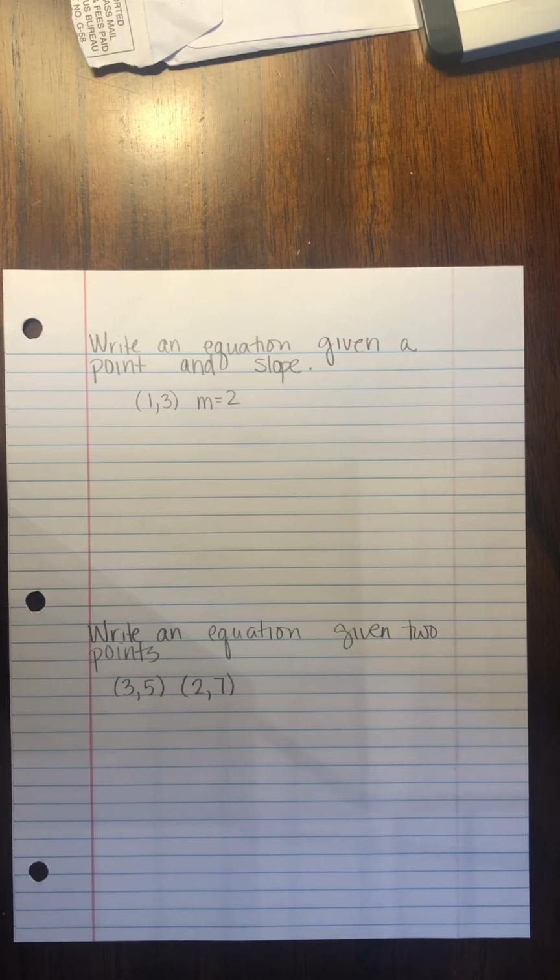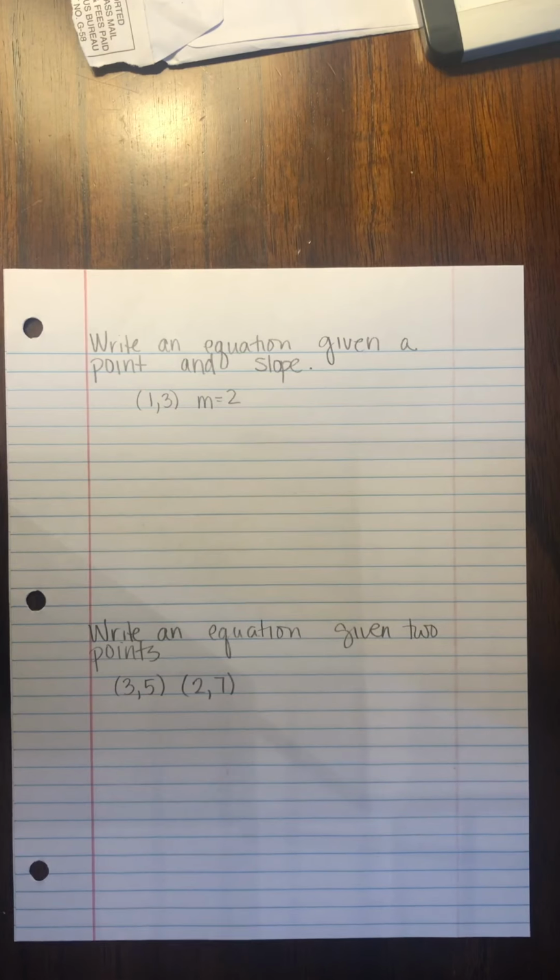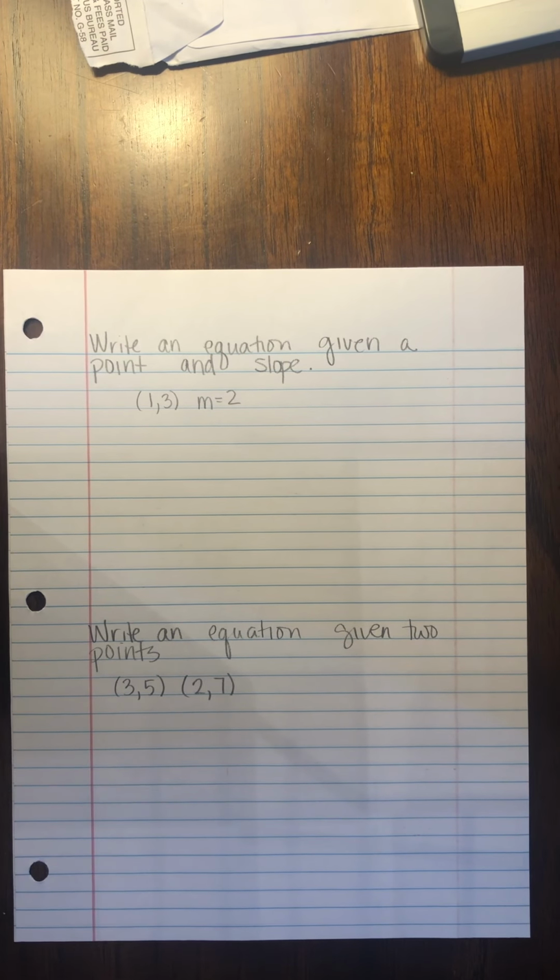Okay guys, it's Friday and I'm going to review writing equations today. You're going to write equations for lines that'll be in slope-intercept form at the end, and you're going to have two on a Google form today where you'll have a point and slope given to you, and then you just have two where you have 2 points.